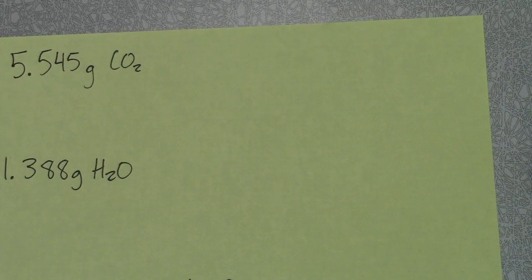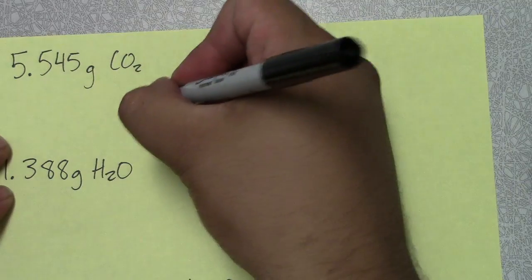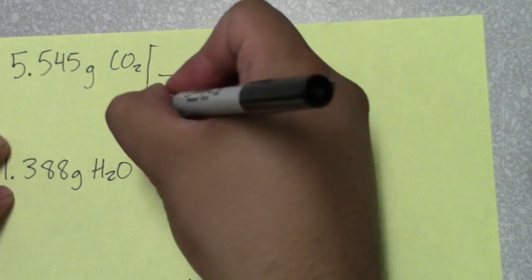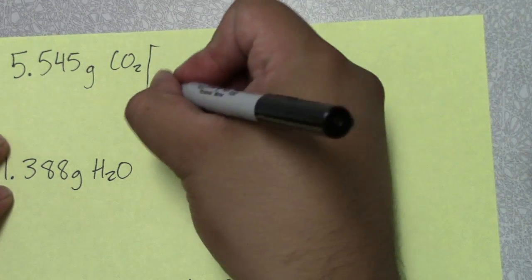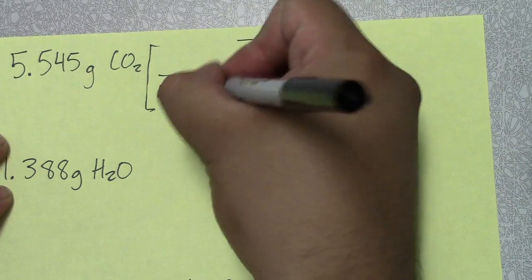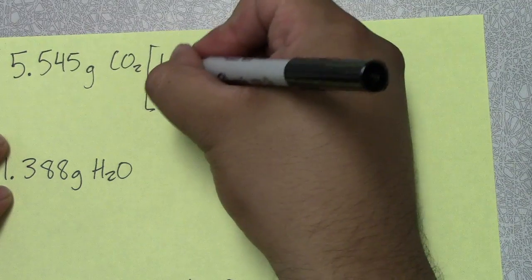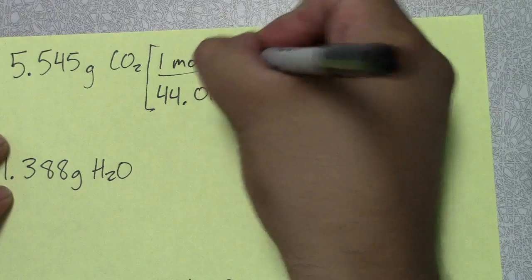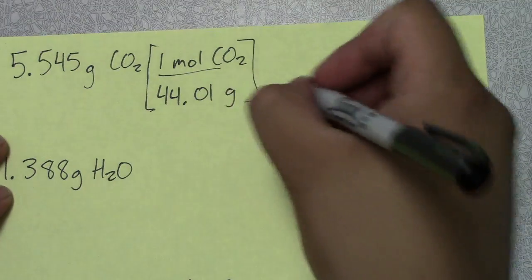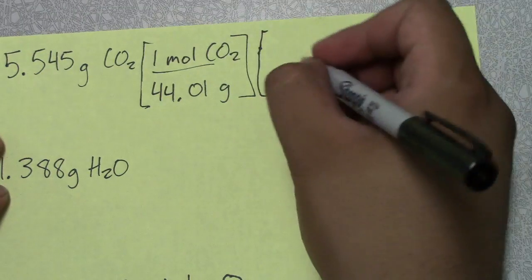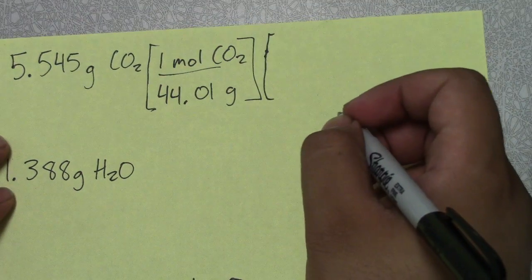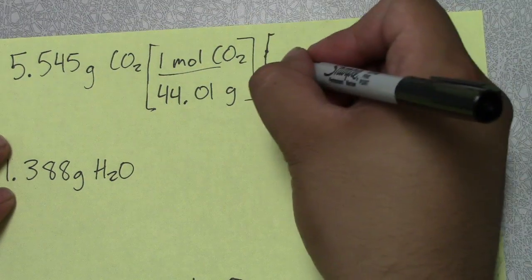So how do we actually do this math? Well, it's going to look something like this. We're going to use the molar mass of this carbon dioxide to find how many moles of carbon dioxide we have. I found out earlier that 44.01 grams corresponds to 1 mole of carbon dioxide. And I'm going to go one step further here instead of just stopping at moles of carbon dioxide, because I'm not actually concerned with that.